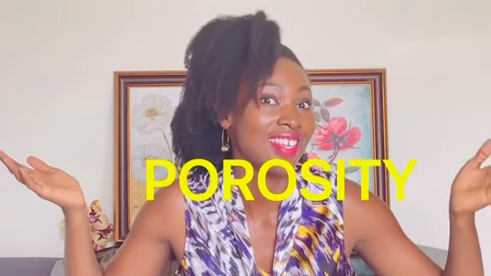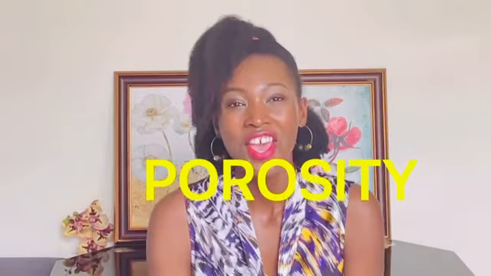Hair porosity. Yes, hair porosity. Low hair porosity means, in terms of the structure of the hair, characteristics that show that your hair has low porosity, and how to care for your low porosity hair. We're going to keep it short, brief, and then as usual, very informative.